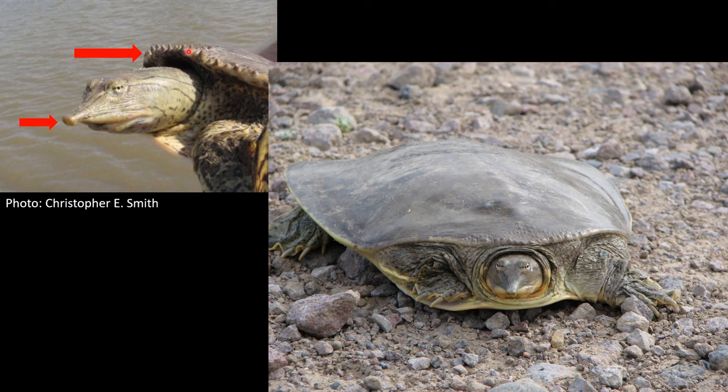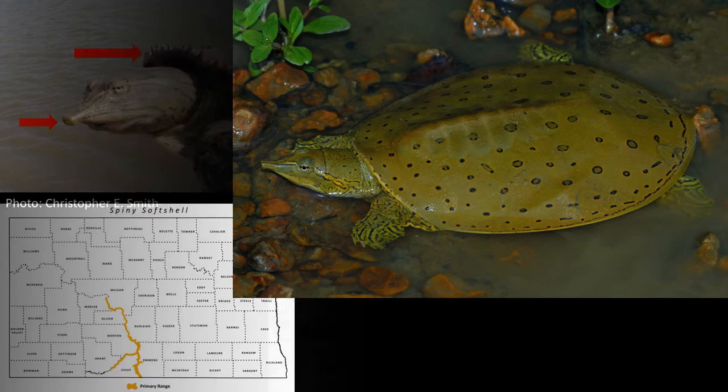So again, if we look, see the front edge of the carapace here, see all those bumps? And see the bumps here? That tells us that that's a spiny soft shell. And then the nostrils here, see how flared they are and they're flat in the middle? That's D-shaped nostrils with a ridge. That tells us this is a spiny soft shell, not a smooth soft shell.